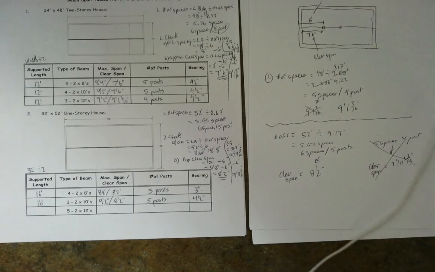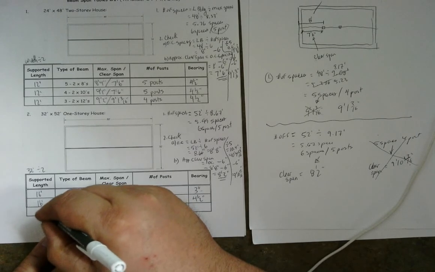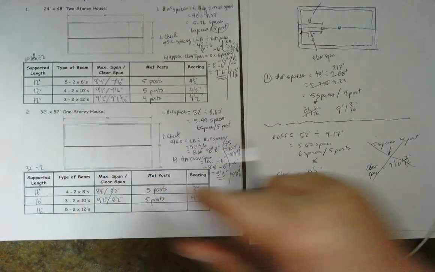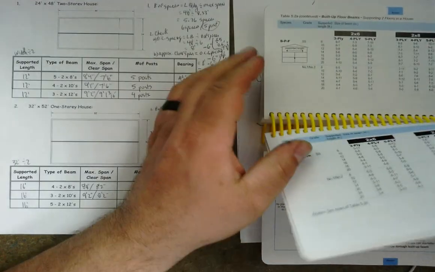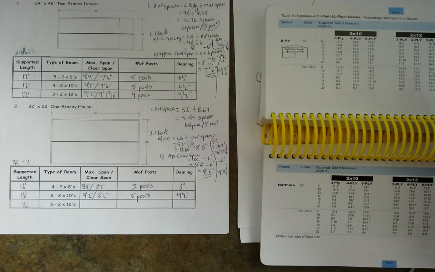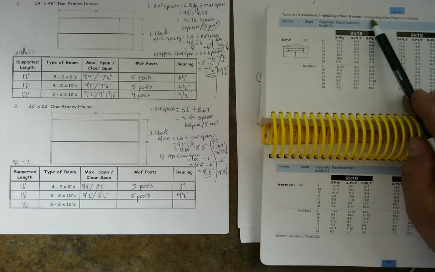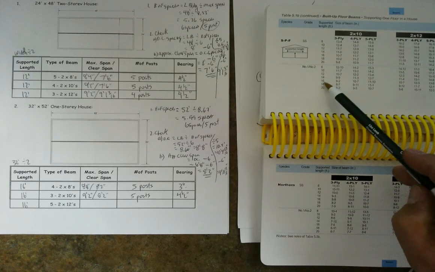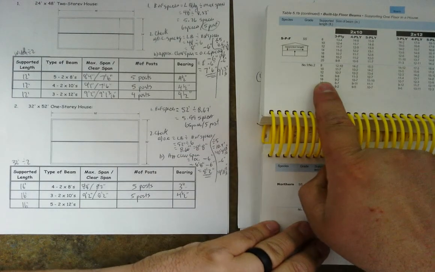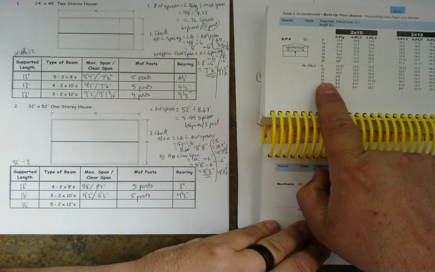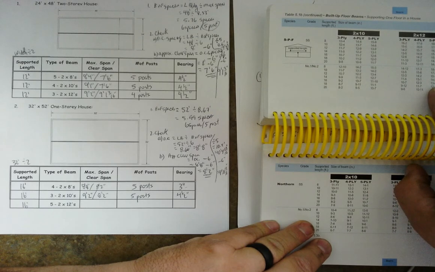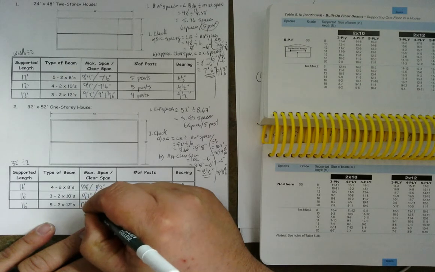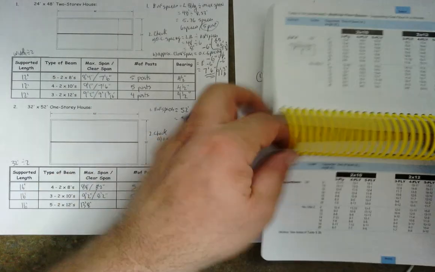So we'll finish off by doing the bottom one there, so 16 feet. Let's find 5 2x12s for a 1-story building. Let's go to a 1-story supporting 1 floor. So built up floor, beams supporting 1 floor, spruce pine fir number 1, number 2. We're under a 16-foot supported length now, and we're looking at 5 all the way to the end: 13 foot 8, 5 2x12s, which gives us a max span of 13 foot 8 inches.